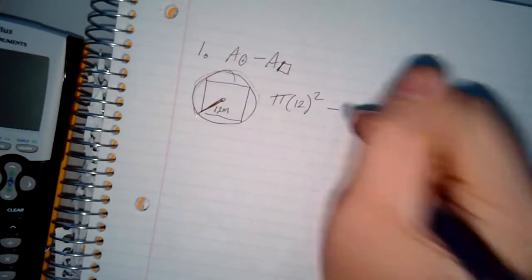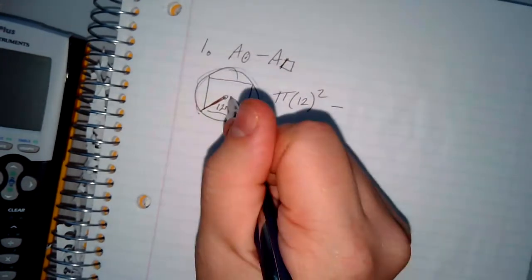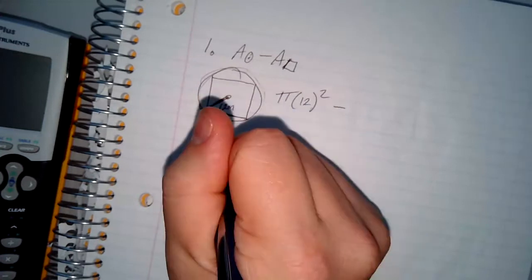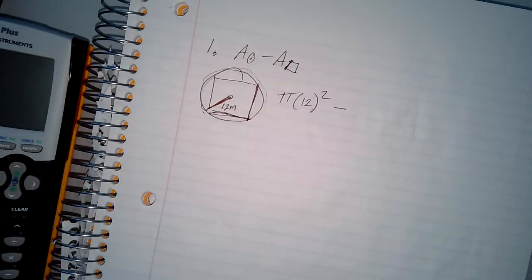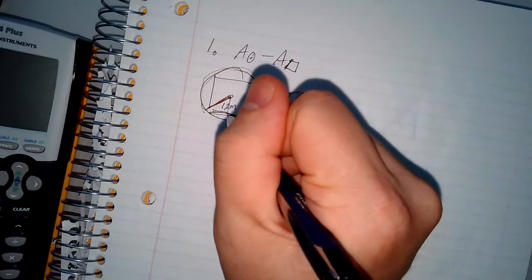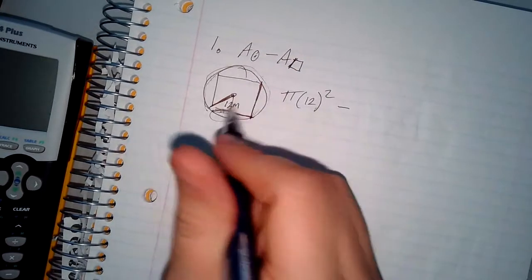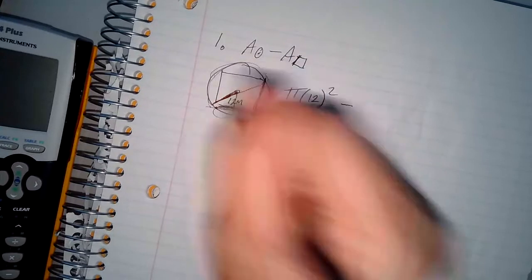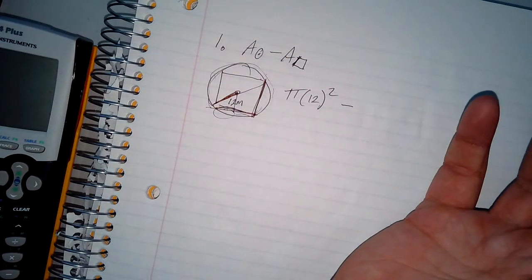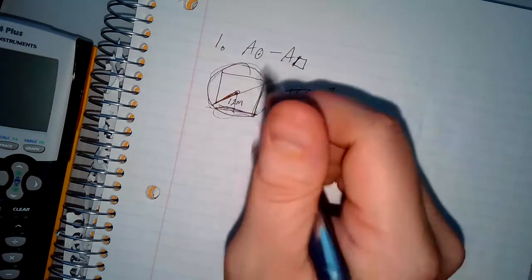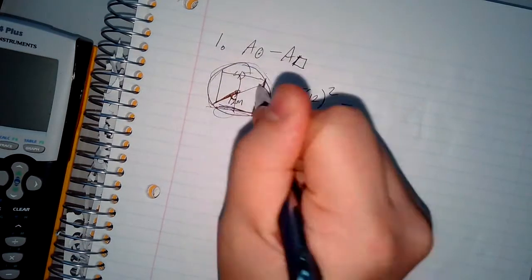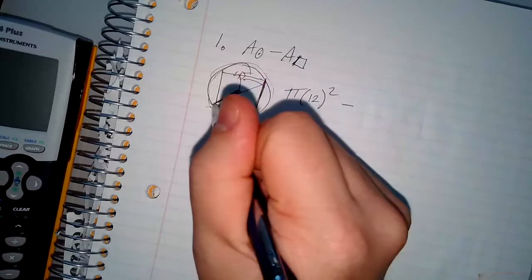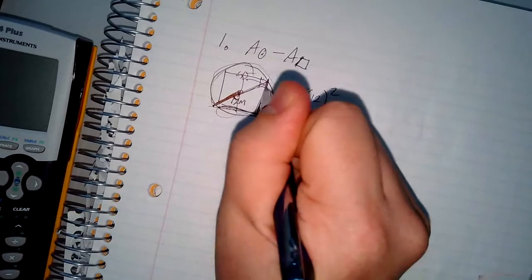And we're going to subtract that from the area of a square. Well, how do we find the area of the square? We need to find the side. And once we find one side, we'll have the other side. So there's one of two ways we can do this. We can find this little one and multiply it by 8, or we can find this big one and multiply it by 4. Either way, it's pretty easy because we know that these angles are going to be 45 degrees, because it's half of this angle, which has to be 90.